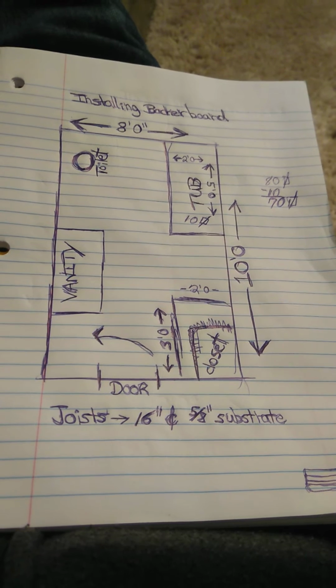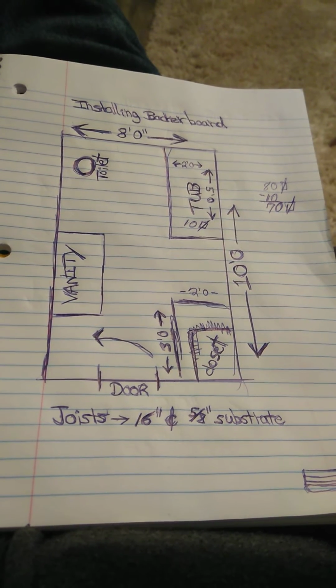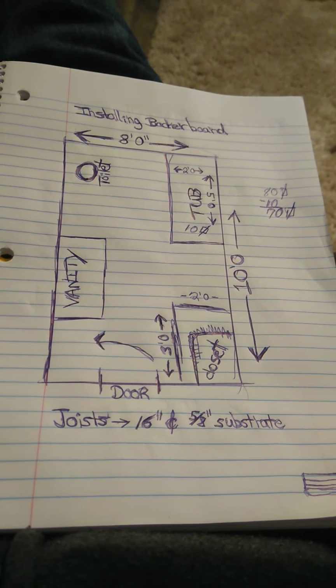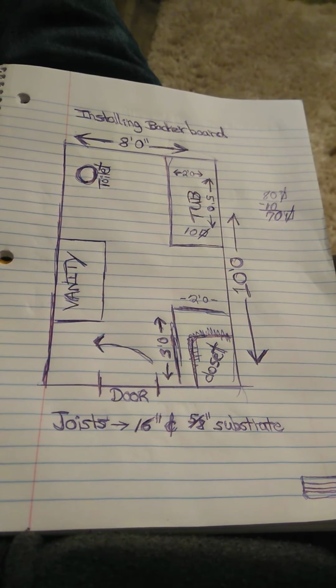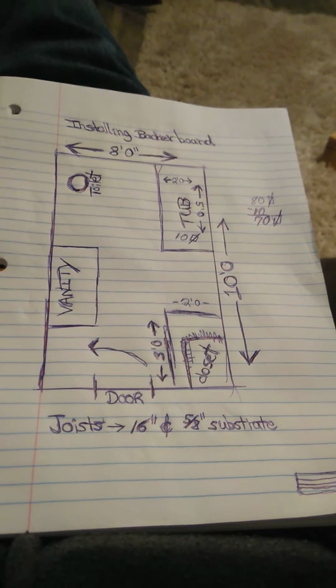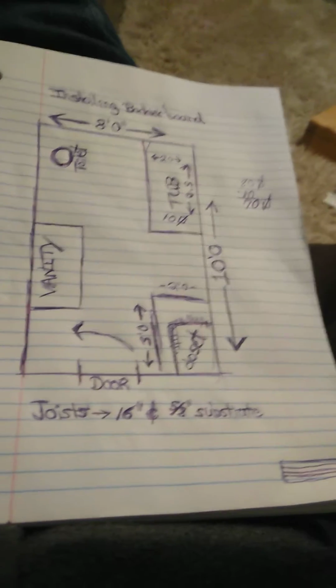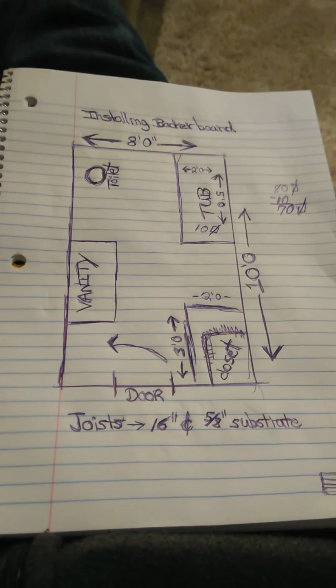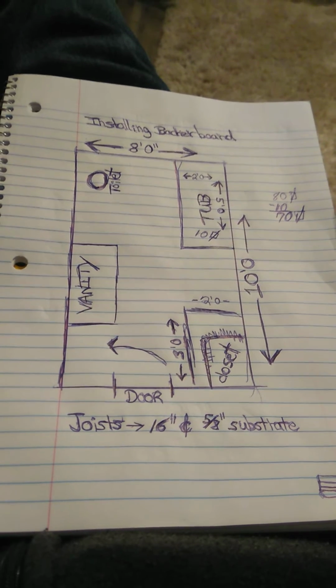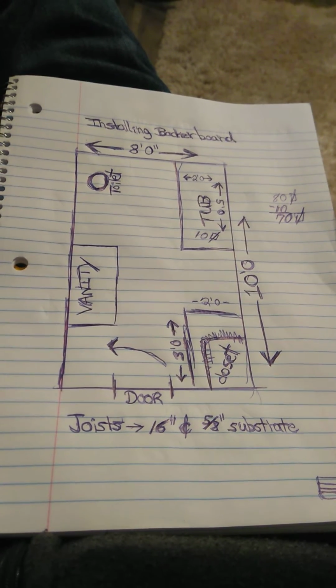The most important thing in tile is the setting materials and the underlayment. If anything has the slightest sort of movement, you're going to have problems in the future with pop tiles and cracked grout and everything like that. So I recommend, no matter what the floor is, ripping it up right down to the bare plywood.